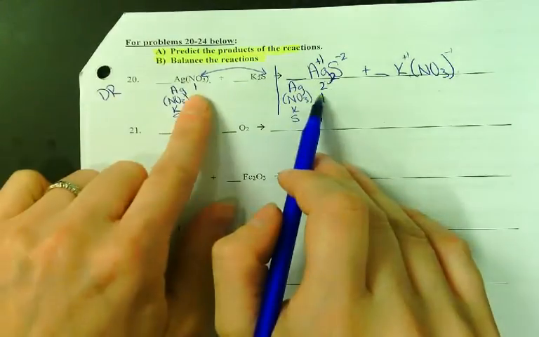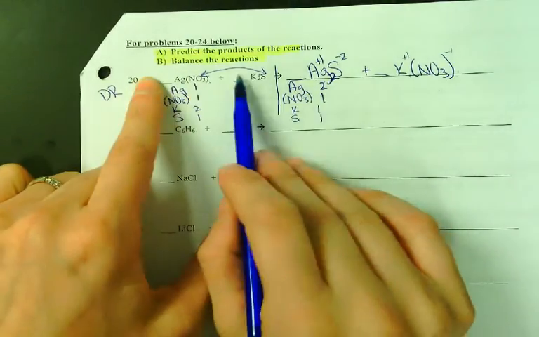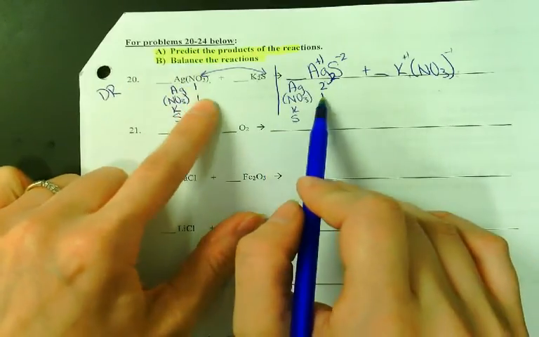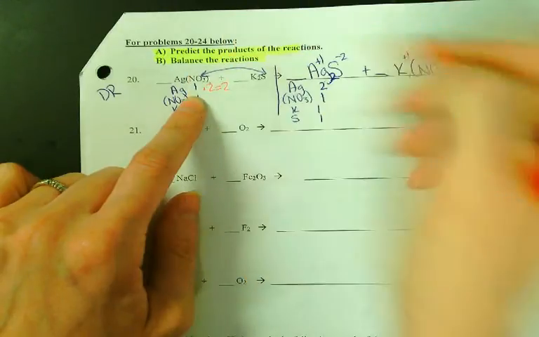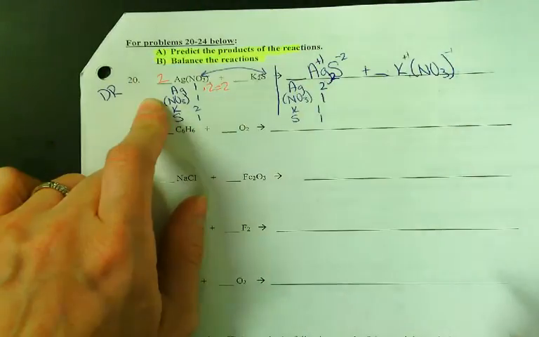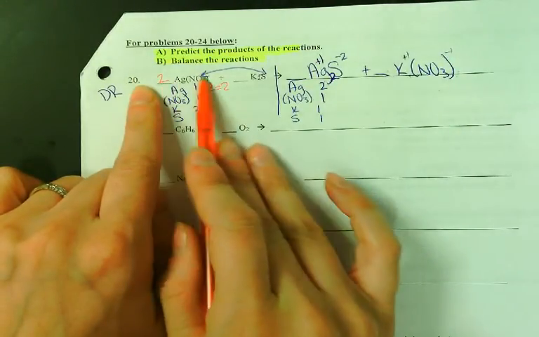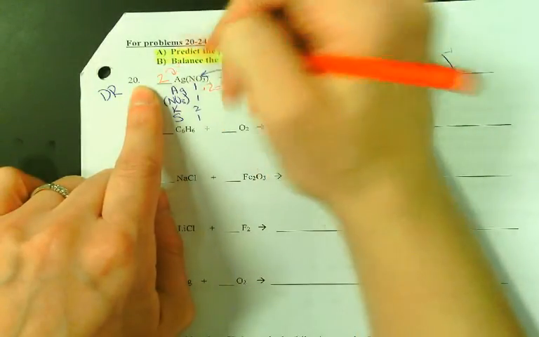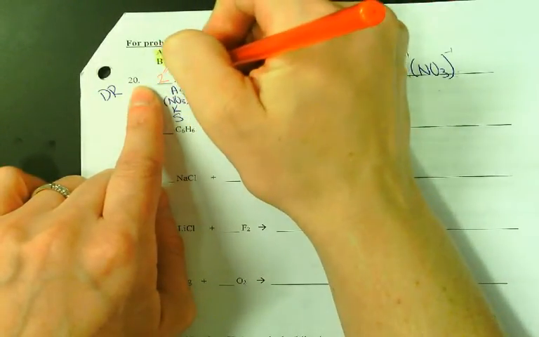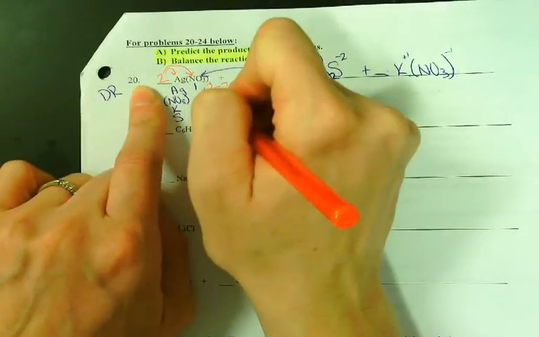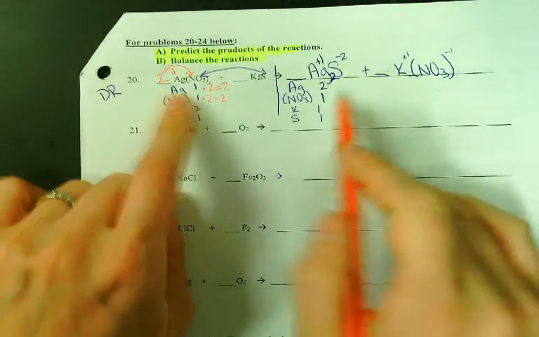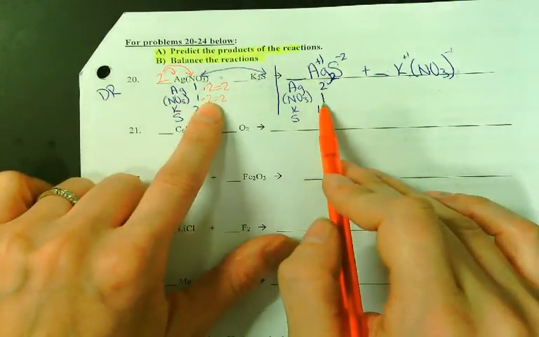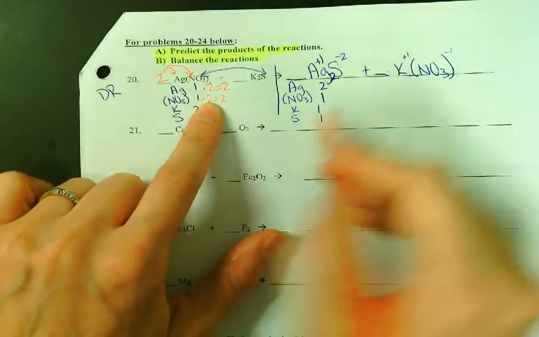Okay. So remember, when we balance, the only thing we're allowed to change is the coefficients out front. So I'm multiplying to make the small number turn into the bigger number. So 1 times 2 equals 2. We're going to put that 2 there. Now, that 2 distributes to everything. So that's 2 silvers, like we were trying to do. But the unintended consequence is that we have 2 nitrates now. So my silver's balanced, but I unbalanced my nitrates, and that's okay, that'll happen.